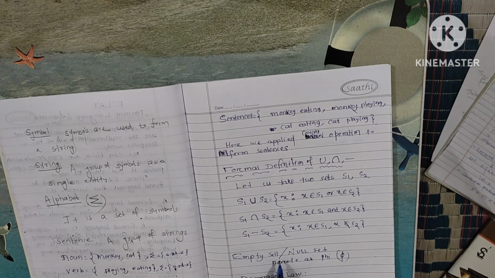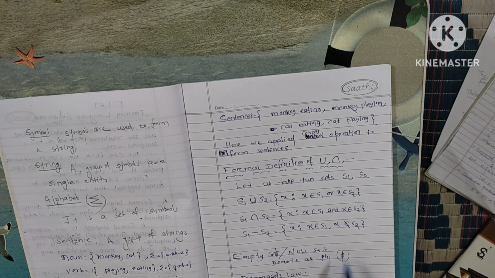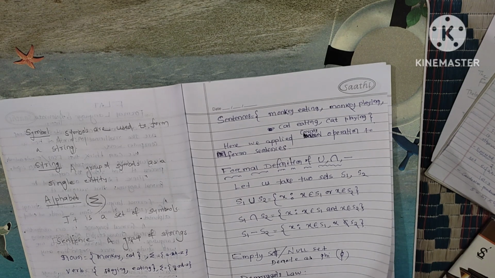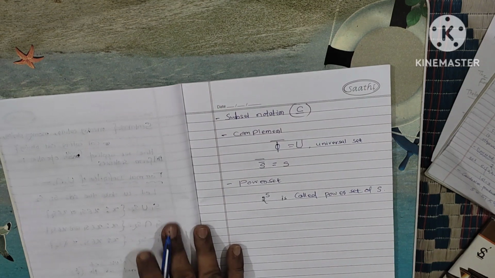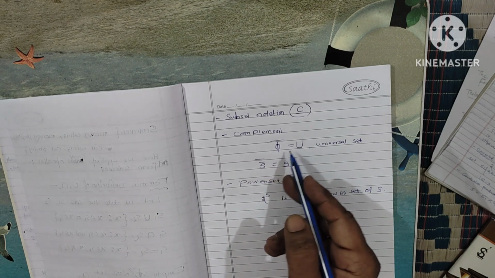Similarly, we have the definition of the empty set or null set, denoted by phi. From De Morgan's law, the complement of intersection, similarly the complement of union. This is called De Morgan's law. Subset notation. Then we discuss the complement.